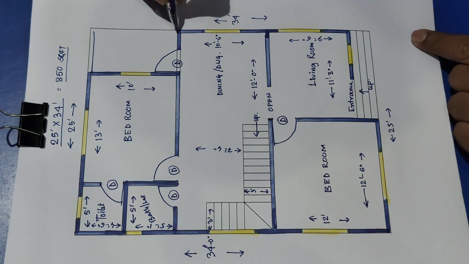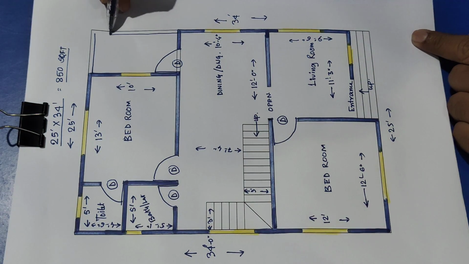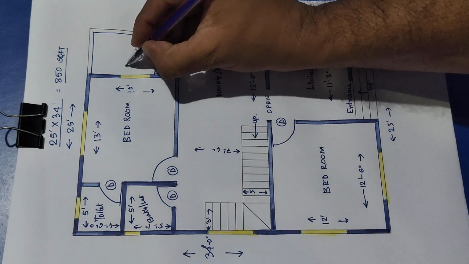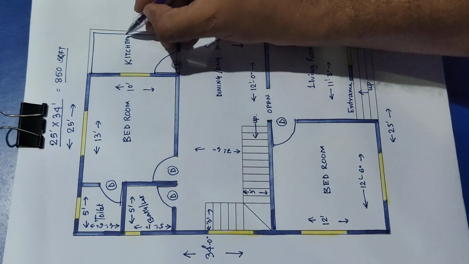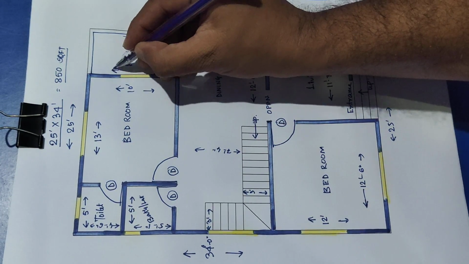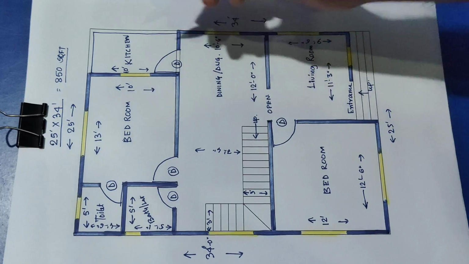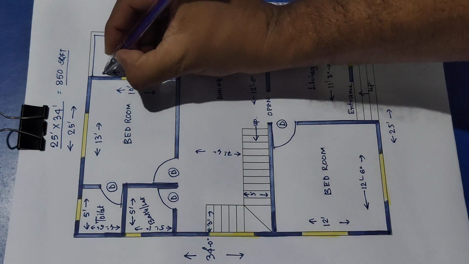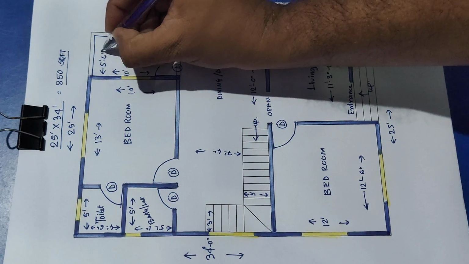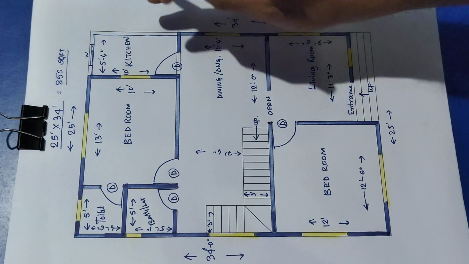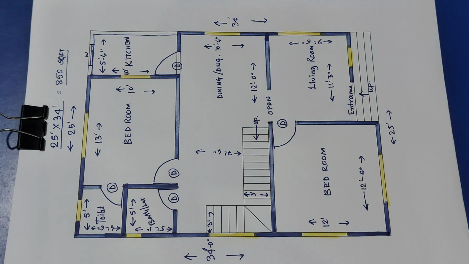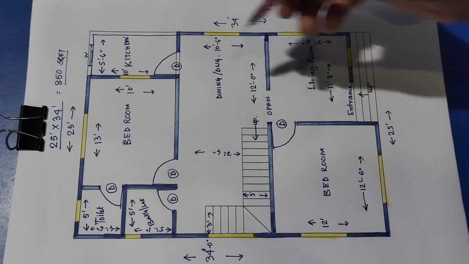This is kitchen, this is wall, kitchen, and distance 10 feet, and this side 5 feet 4 inch. This is window, this is wall, outside wall. And provide next provide column.